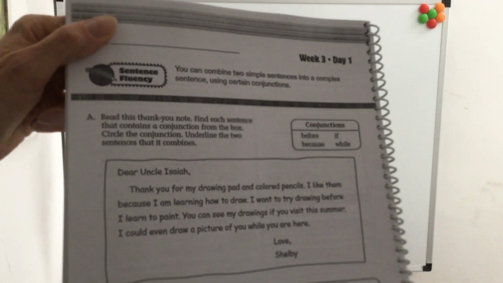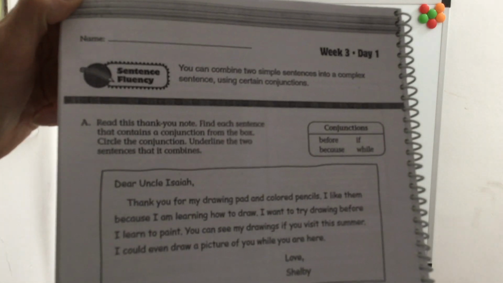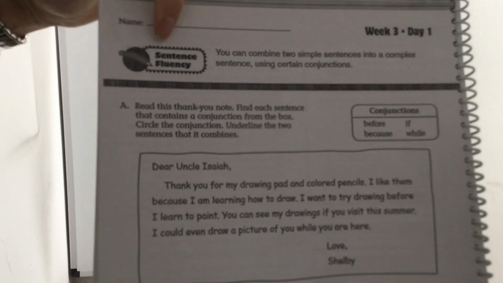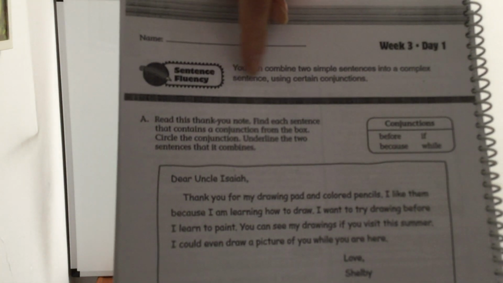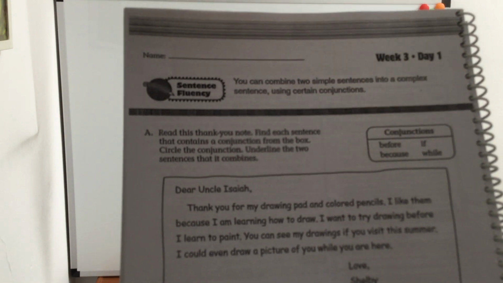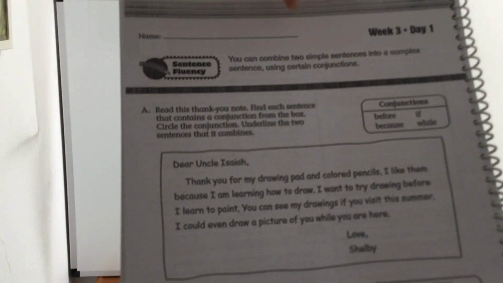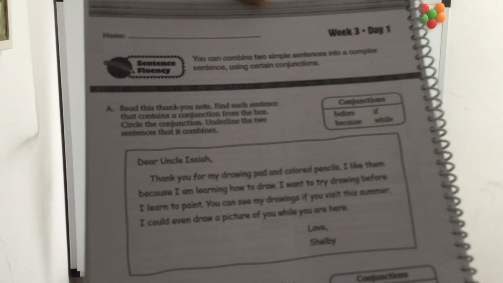Okay, so today, boys and girls, I would like you to start with daily traits. We're doing sentence fluency still, and this time we're looking at complex sentences using particular conjunctions, joining words. Each of these will have their own meanings, and we'll go over that as well.